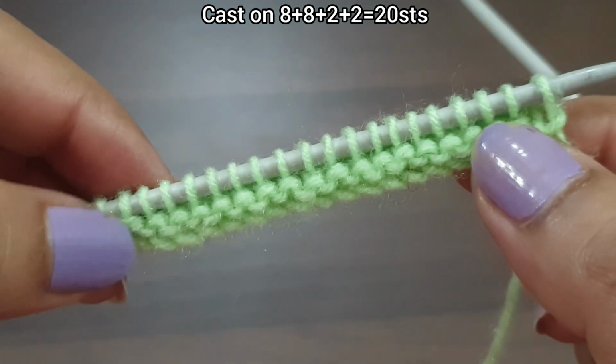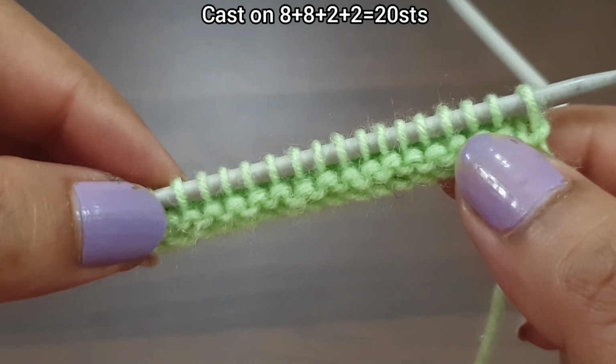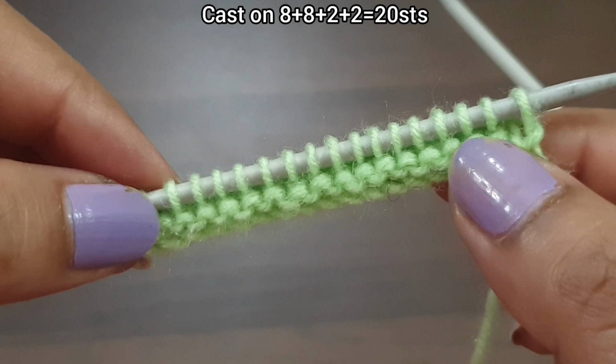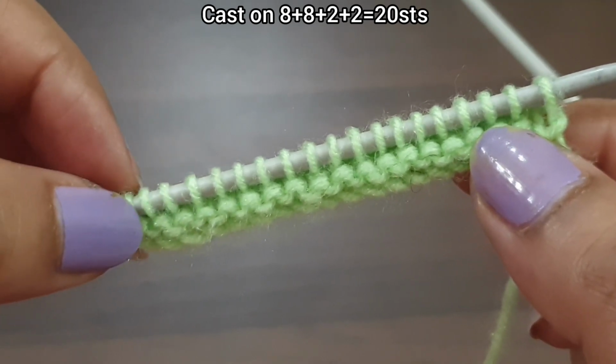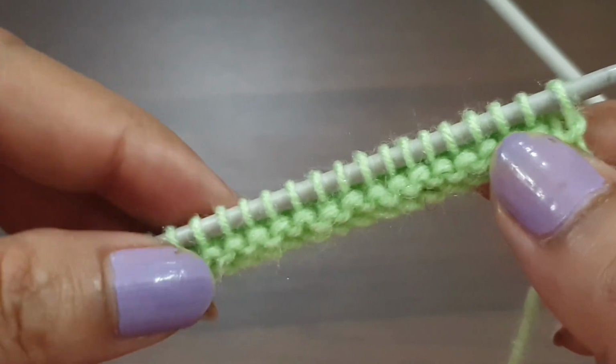For demonstration, here we have 20 stitches on my needle. 16 stitches, a multiple of 8: 2 times 8 plus 8 is equal to 16, plus 2 extra stitches makes 18, and plus 2 edge stitches makes 20. Here I purl 2 base rows.